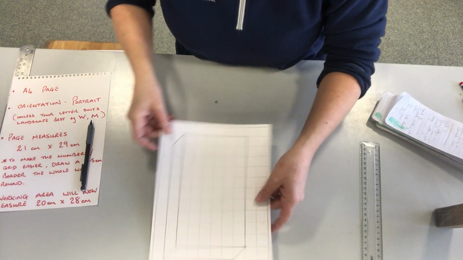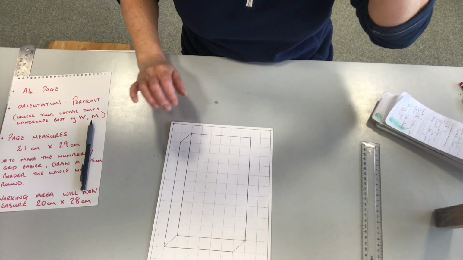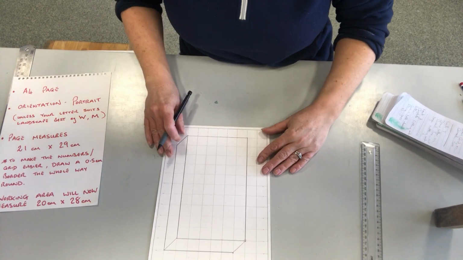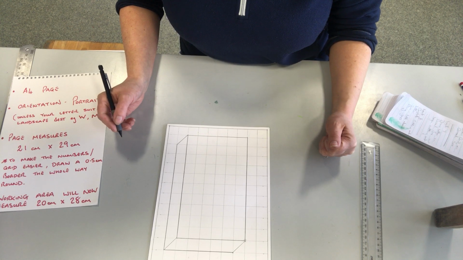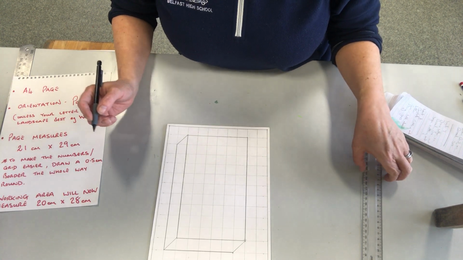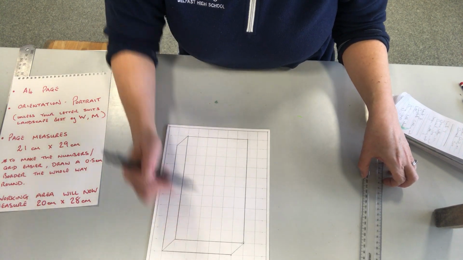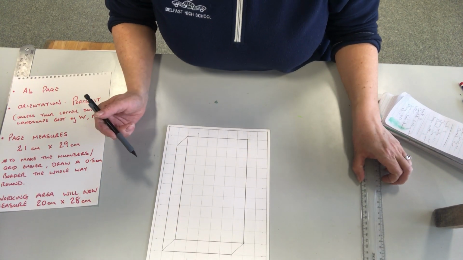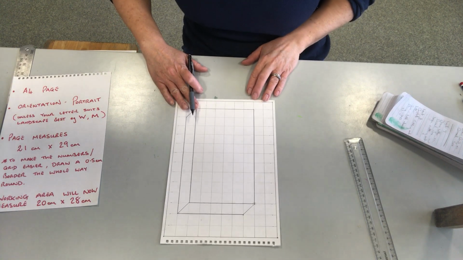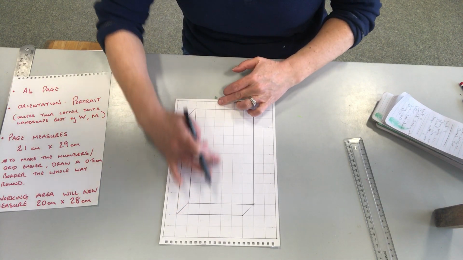So what we're going to do now is draw our letter on, and I am going to do an H. The little bridge of my H would be the best thing to work on first, because I want to see where the center point is.